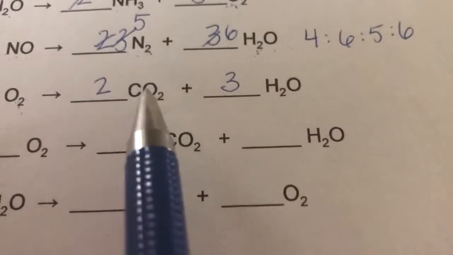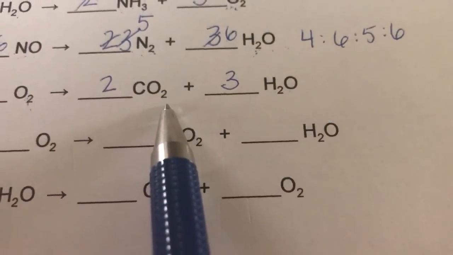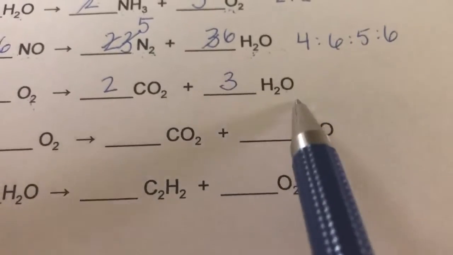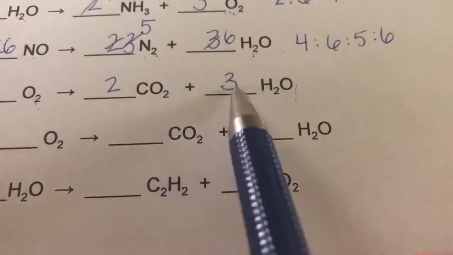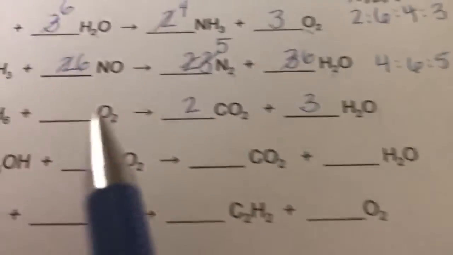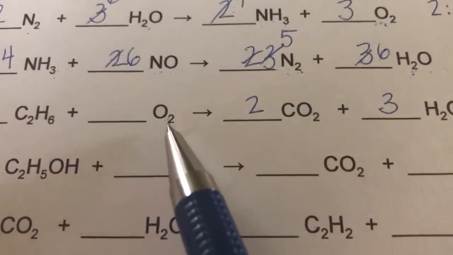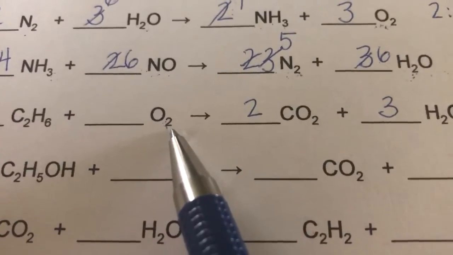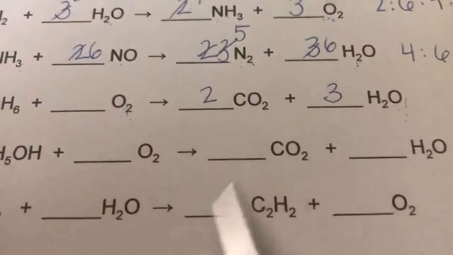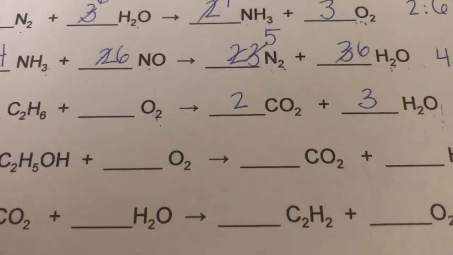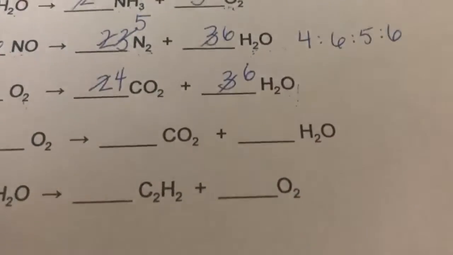I have to do 2 times 2, which is 4, plus 3 times 1. So 4 plus 3 is 7. And there's no way that I can multiply 2 by a whole number to get 7. So when you get an even number with an odd number, the trick is to double the coefficients. So the 2 is going to become a 4, and the 3 is going to become a 6.